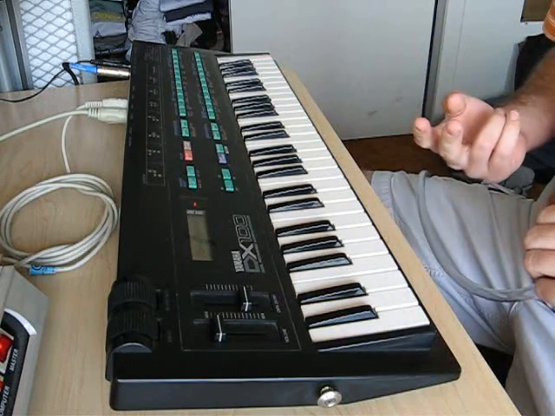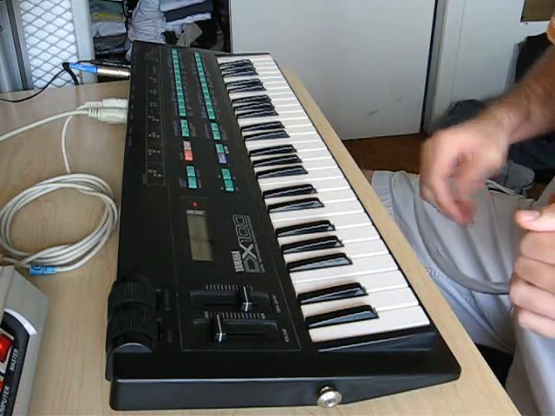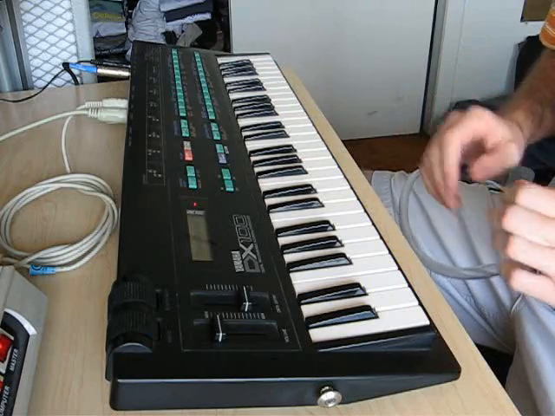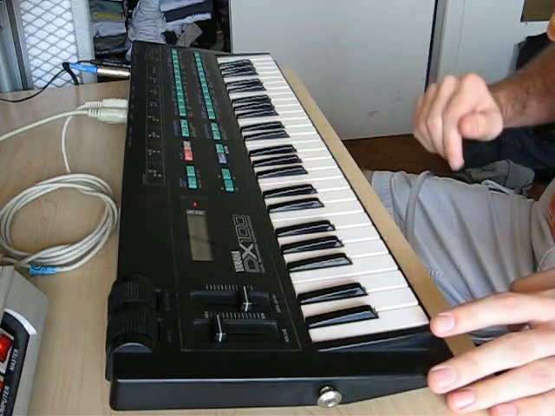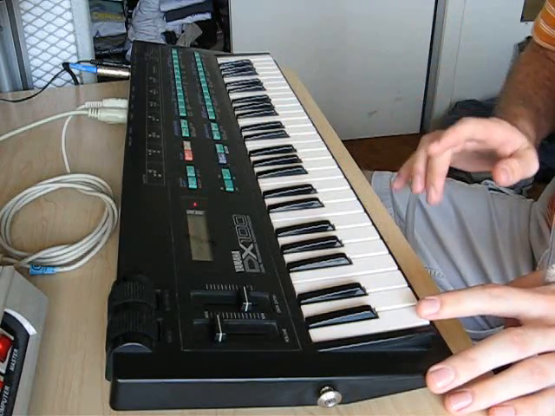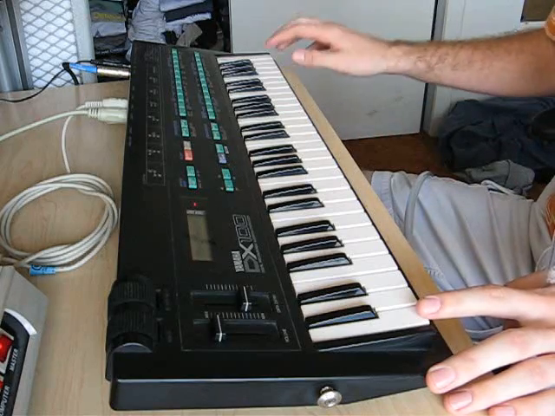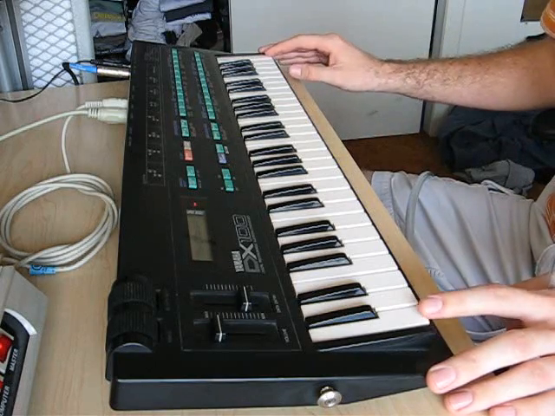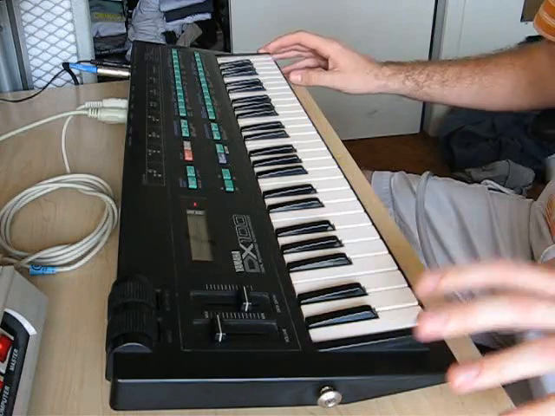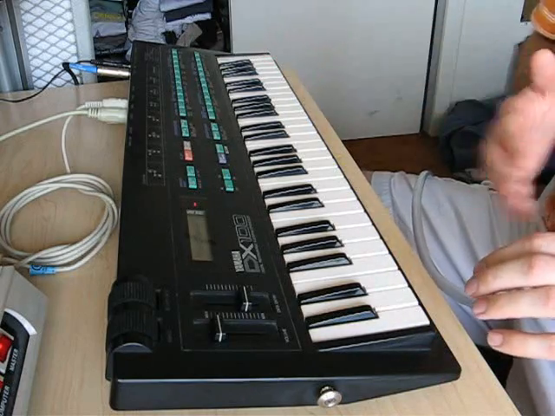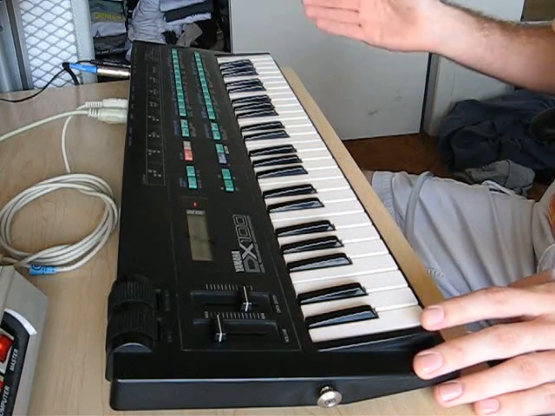Now there's two things in portamento. There's portamento mode and time. Right now I have it on fingered portamento, and that allows me to play a key and then pick it up and then play the next key and not have the portamento take effect. So if I play this key, you can hear that there was no kind of transition between there.